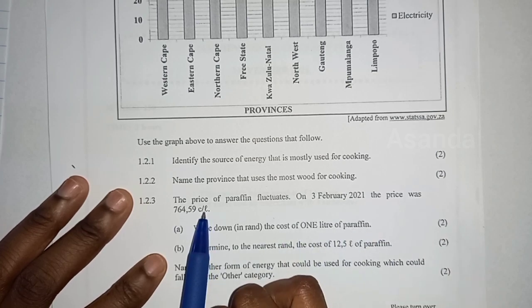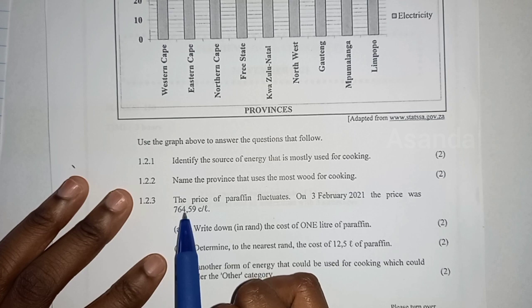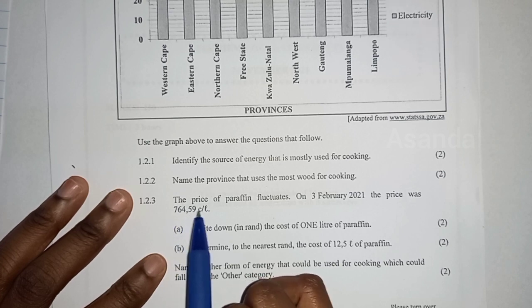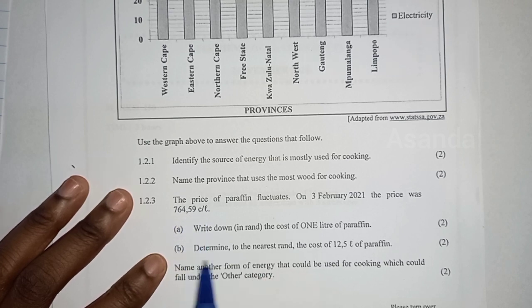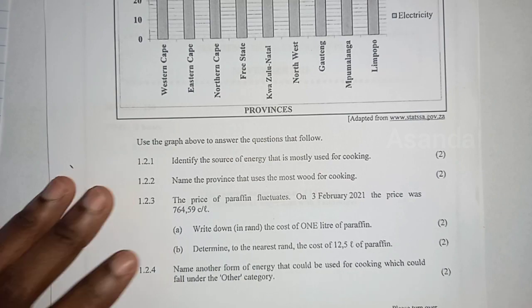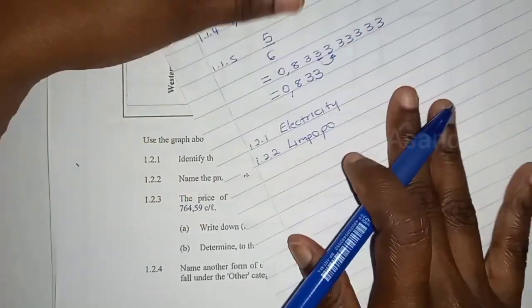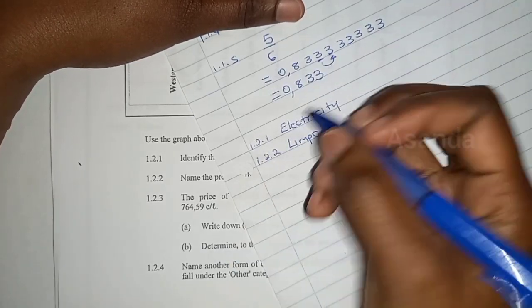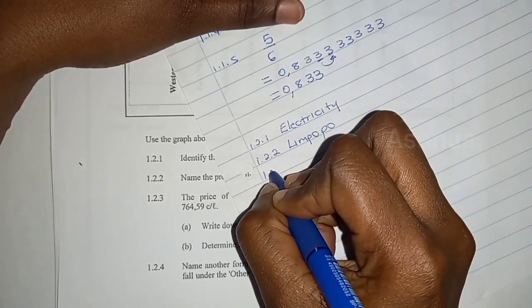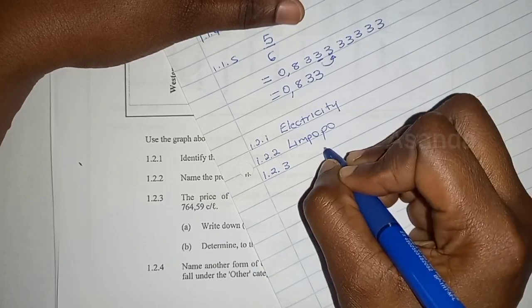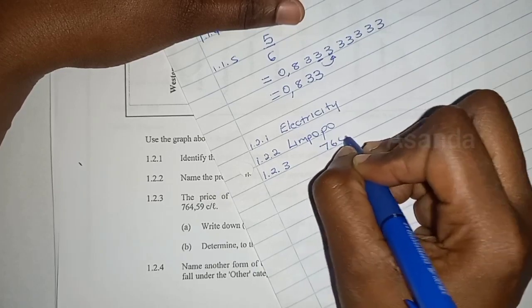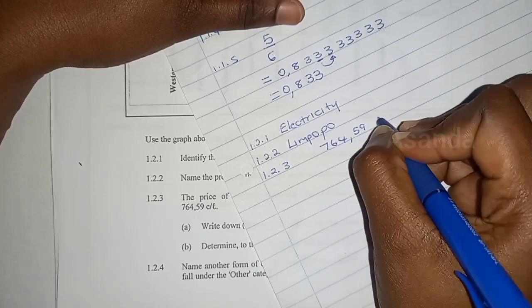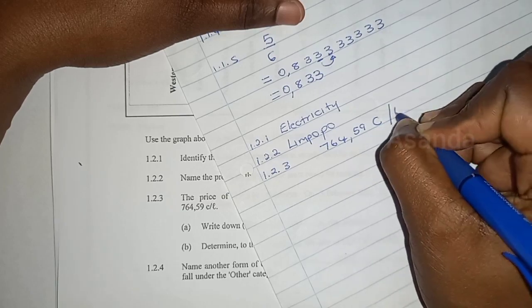So here we're given the 1 liter of paraffin as 764 cents, 59 cents, right? So they're saying now let's change it to rands. We don't use cents anyway, only rands. So I'm just going to write it first and then I'm going to change it. In 1.2.3, I'm just going to write that we are given 764.59 cents per liter, right?